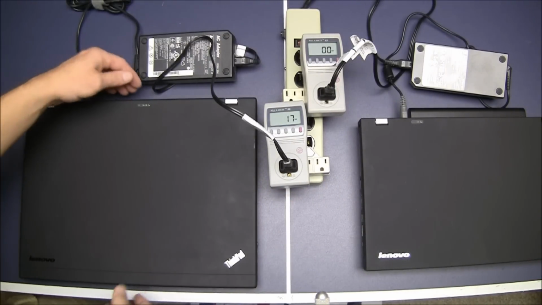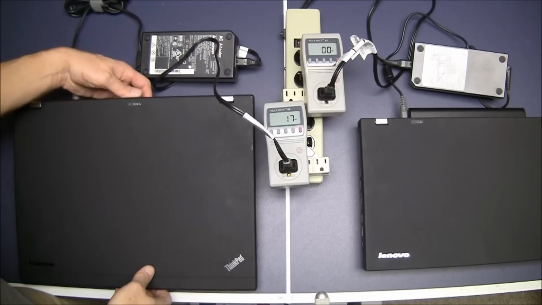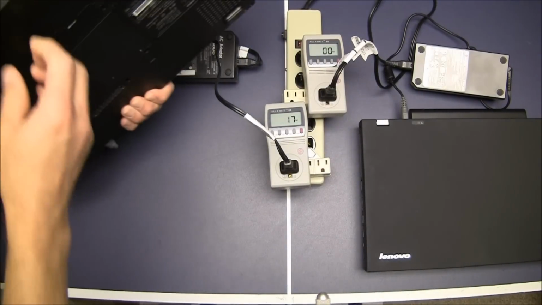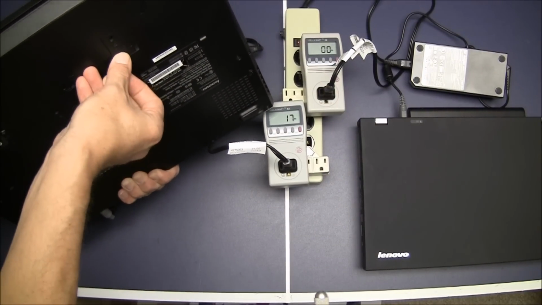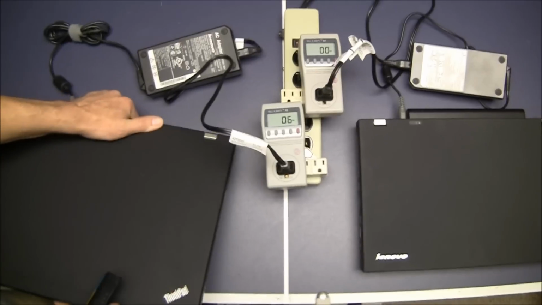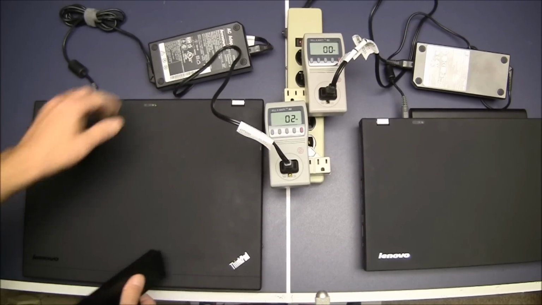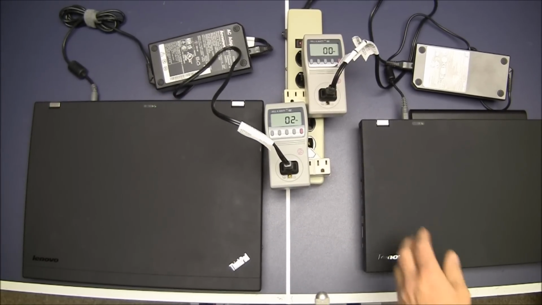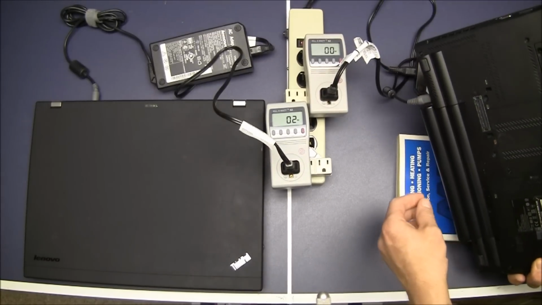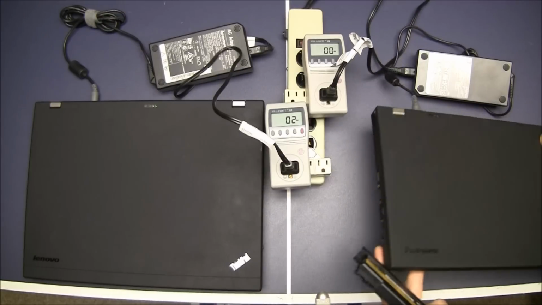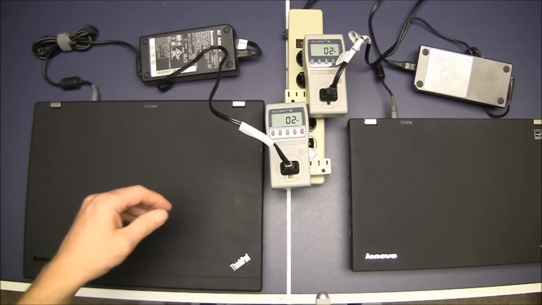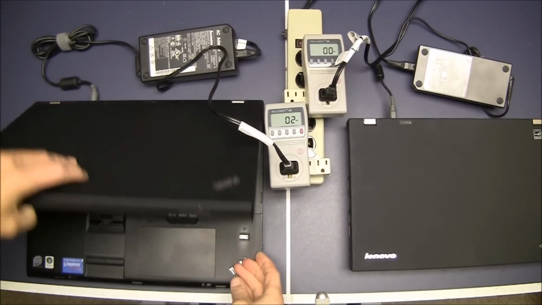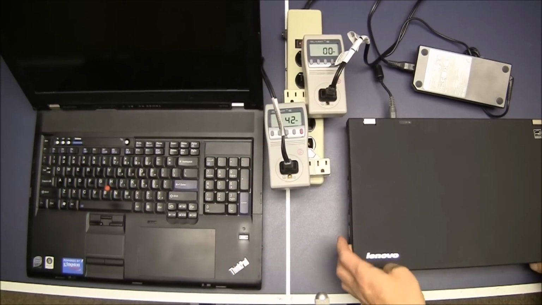Next thing is to remove the battery, speaking of batteries. So yeah, it's on sleep mode. And so we can get the operating system back, but we can rule out any kind of battery charging. And now you see it drop down to 2 watts. Alright, so we're at 2 and 2. Now it's time to fire these up.